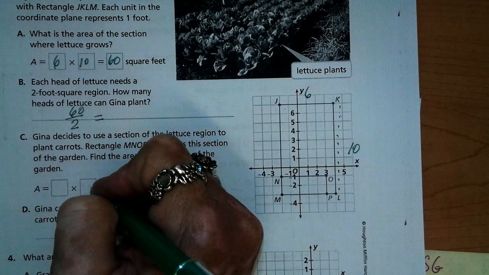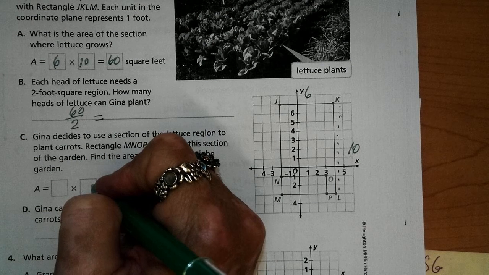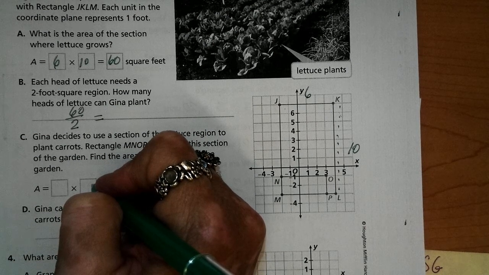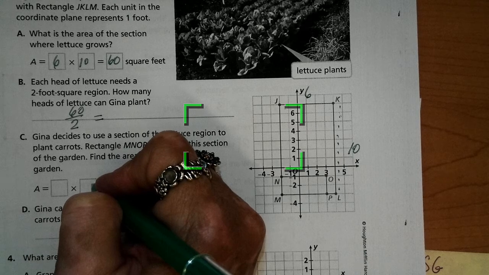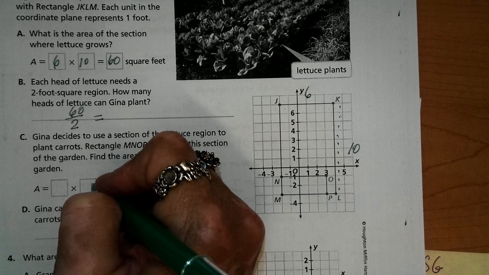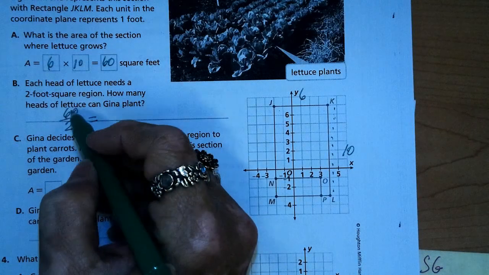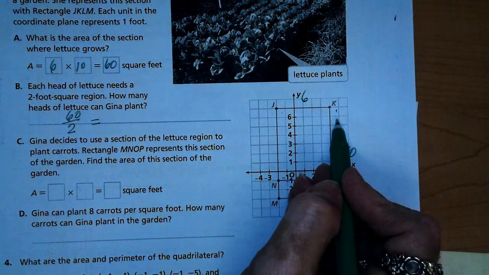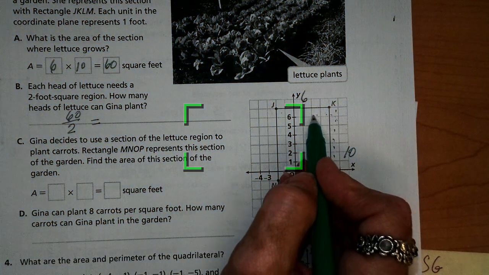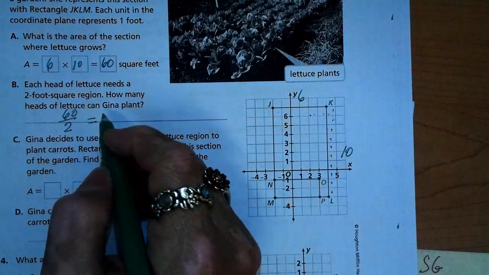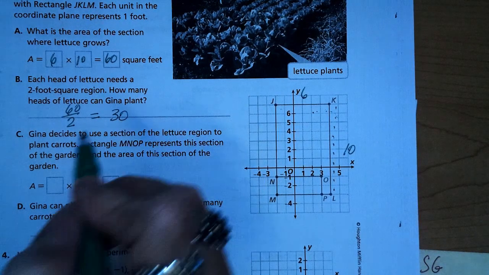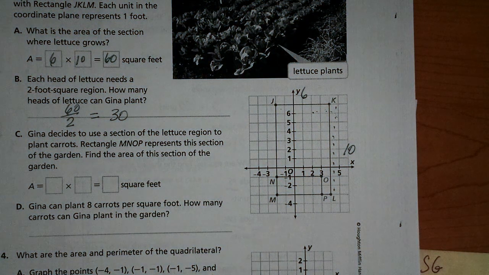I'm sorry, say that again, William. Who is that, Aiden? Who's asking me the question? No, William asked you, he told you he needs help. Oh, okay. All right. So that means the lettuce takes 2 squares up. So I don't have 60 square feet. I have 30 square feet to plant the lettuce.